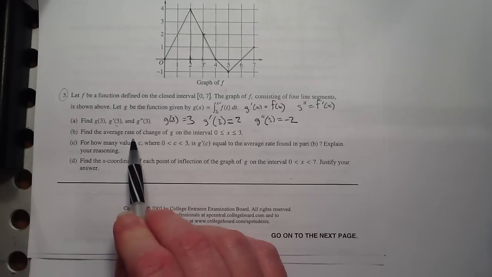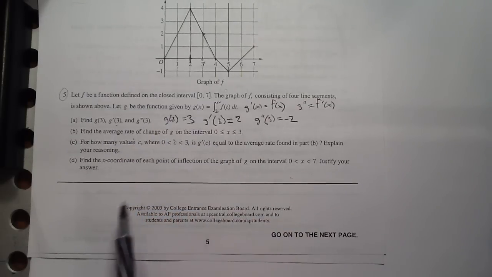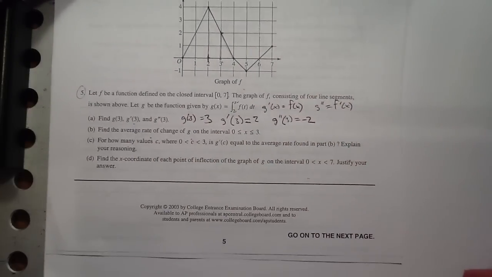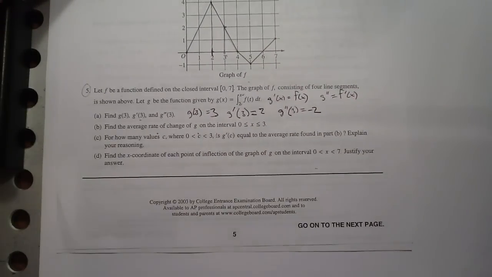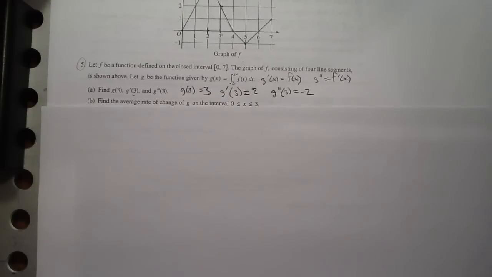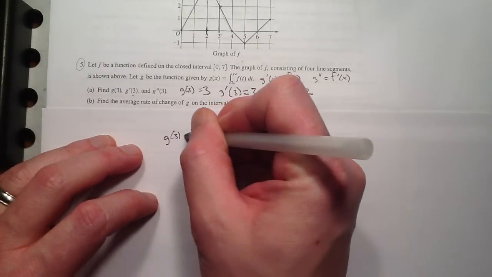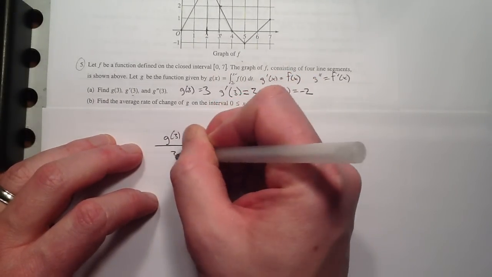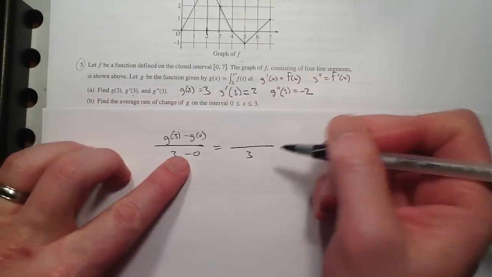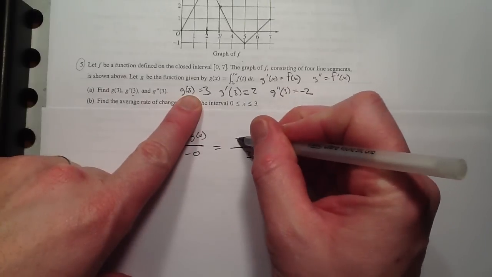It's a lot like the first one. Find the average rate of change of g on the interval from 0 to 3. Well, average rate of change is a slope, right? So let me get some more paper here. That is just a slope. Average rate of change means they want us to do g of 3 minus g of 0 over 3 minus 0. It's the actual slope between those two. That's 3 on the bottom. So what's g of 3? We found that already. That's 3.